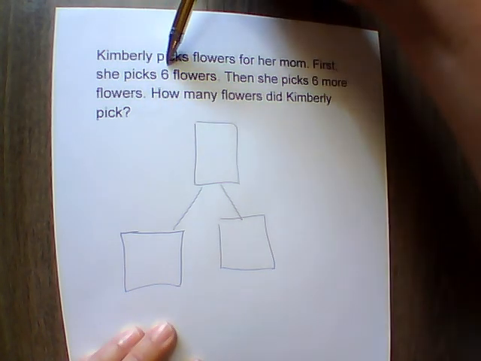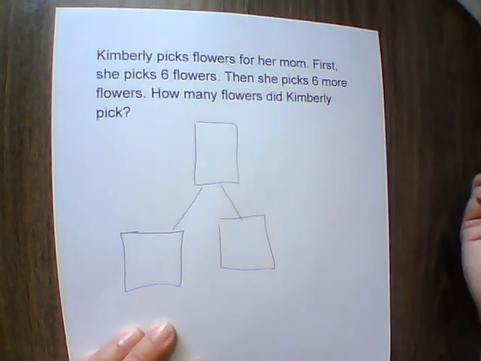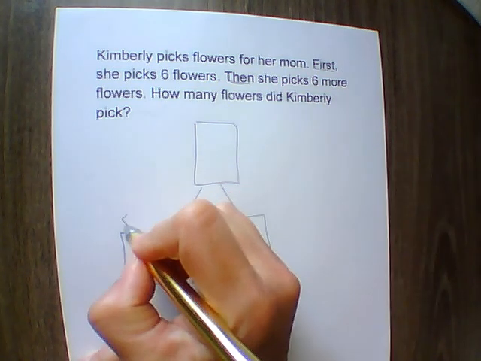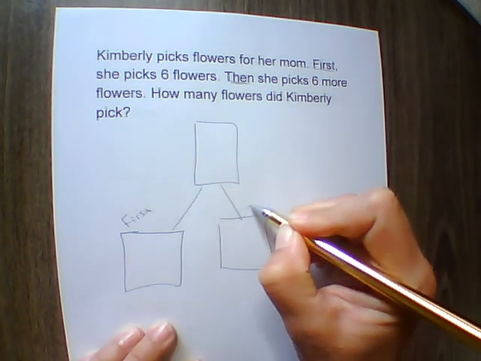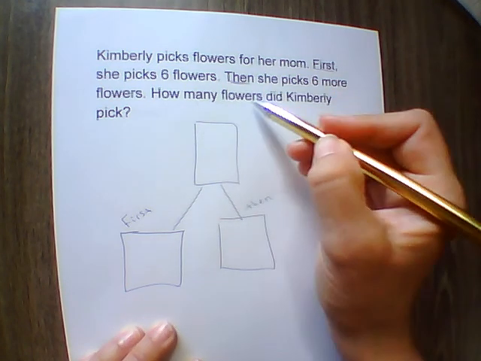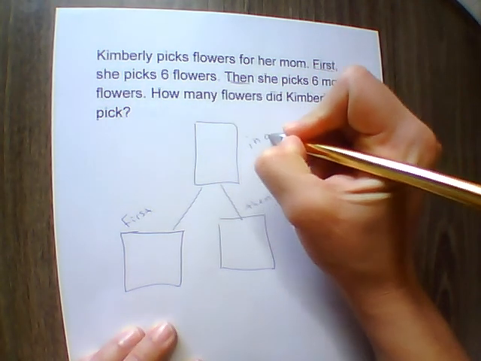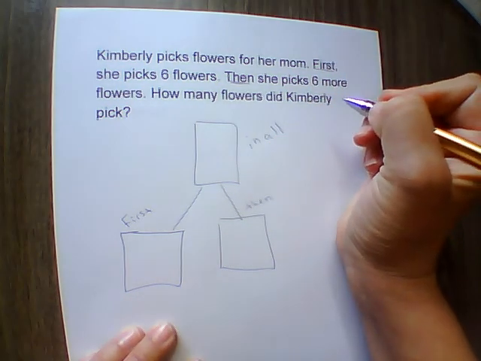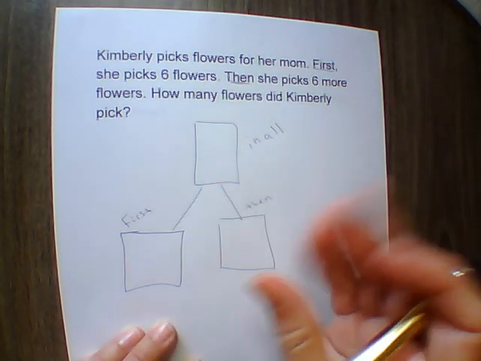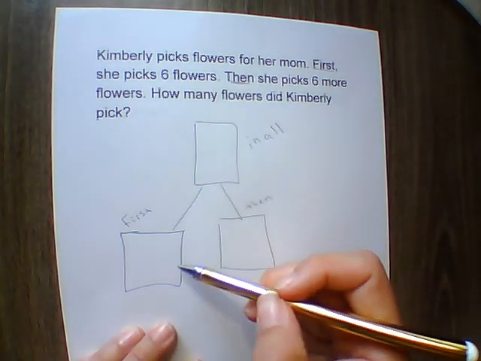And read it again. Kimberly picks flowers for her mom. First, she picks 6 flowers. Then, she picks 6 more flowers. So I'm going to stop there. I see that we are combining two things, that first and then. So first, then. How many flowers did Kimberly pick? And we could say in all, even though it's not there, we could still say it because that's what it sounds like to me. We're taking 2 first and then something and combining them, and we know those numbers to get to the missing in all number.